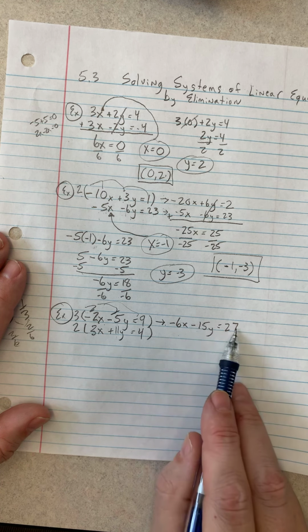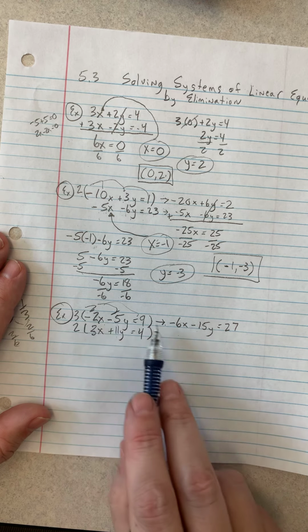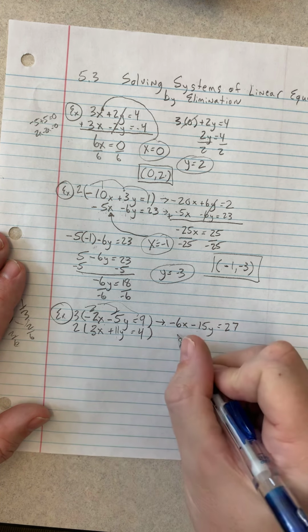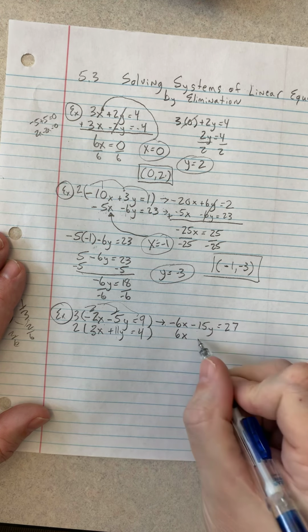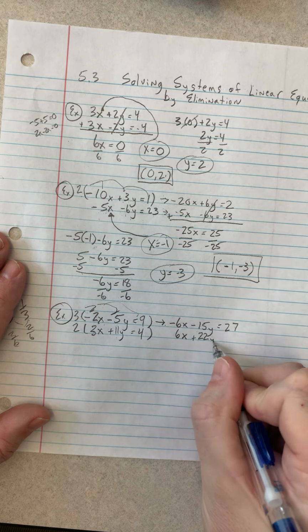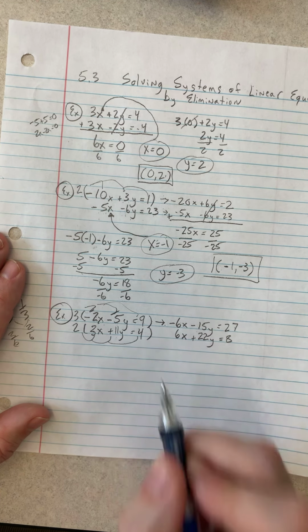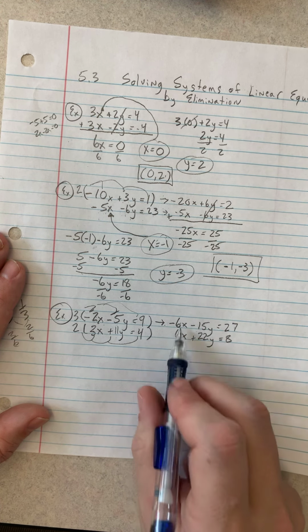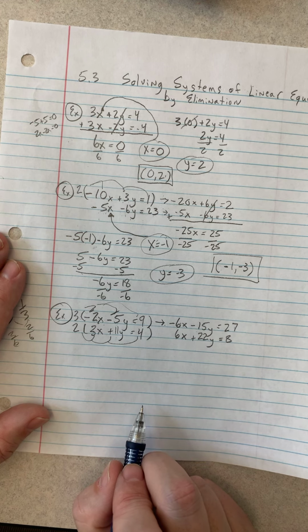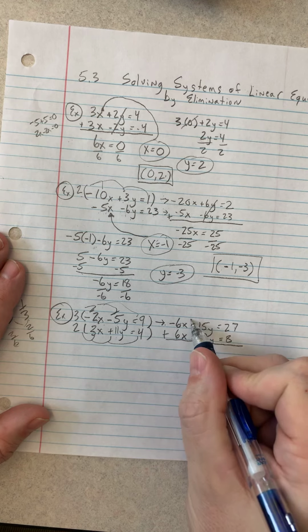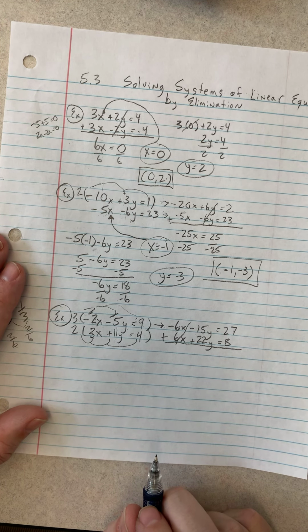If I do the same operation to every term in it, I'm not going to change the value. This would become positive 6x plus 22y is equal to 8. Boom, boom, boom. I now have coefficients that are the same with opposite signs, a nice opportunity to add down and get those x's to eliminate.